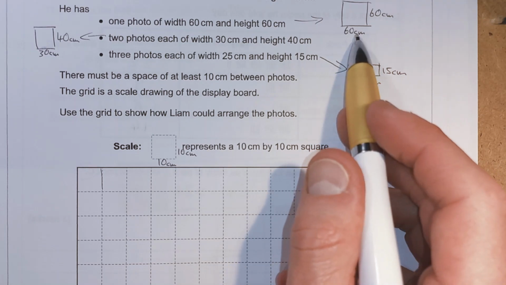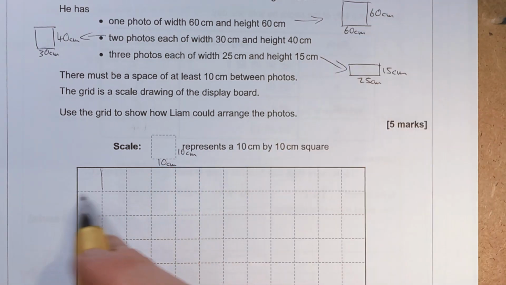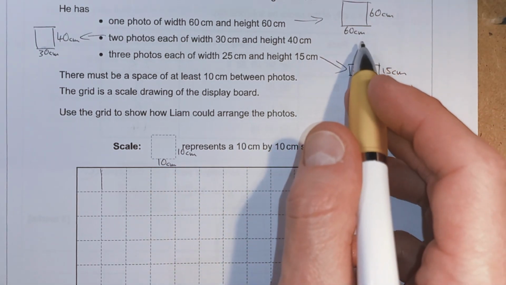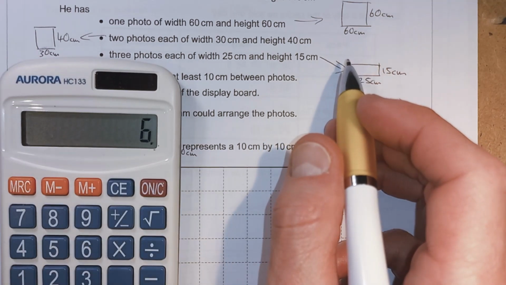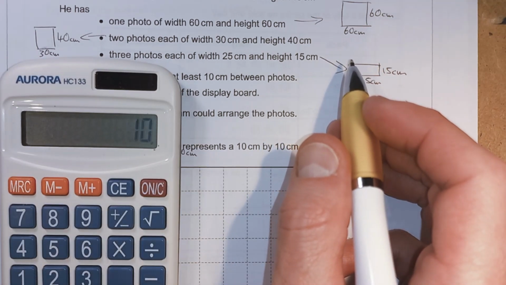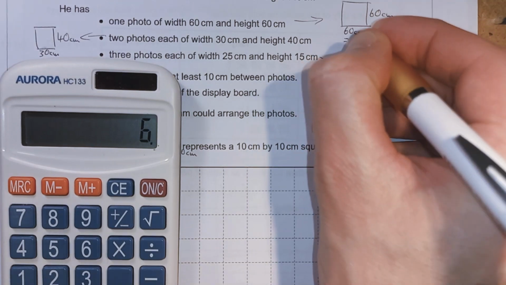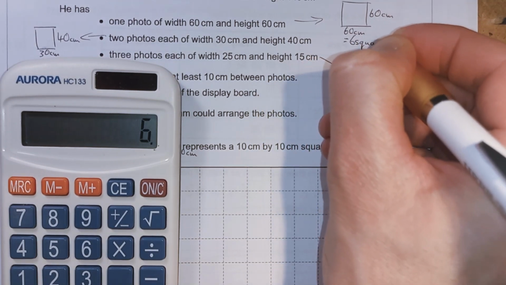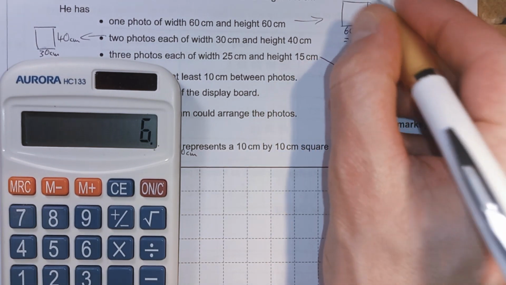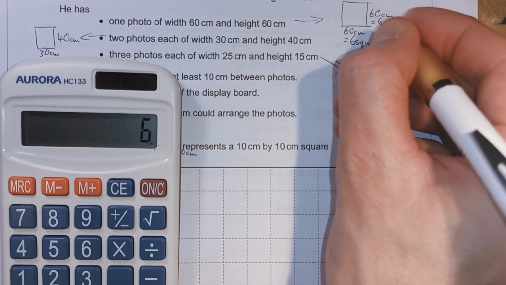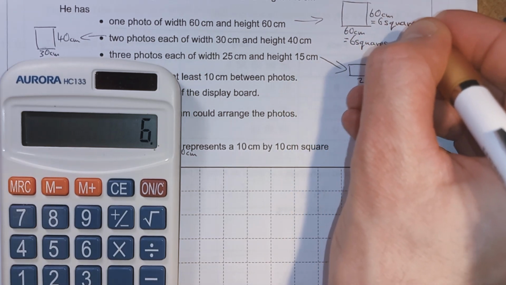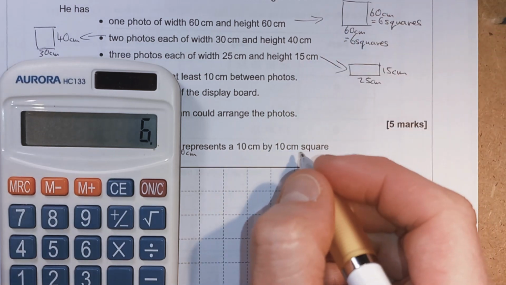Well, if this is 60 centimetres, well, how many squares is it going to be on here? Well, what we need to do is 60 divided by 10 means it's going to be 6 squares across. And it's also going to be 6 squares up because it's the same both ways.